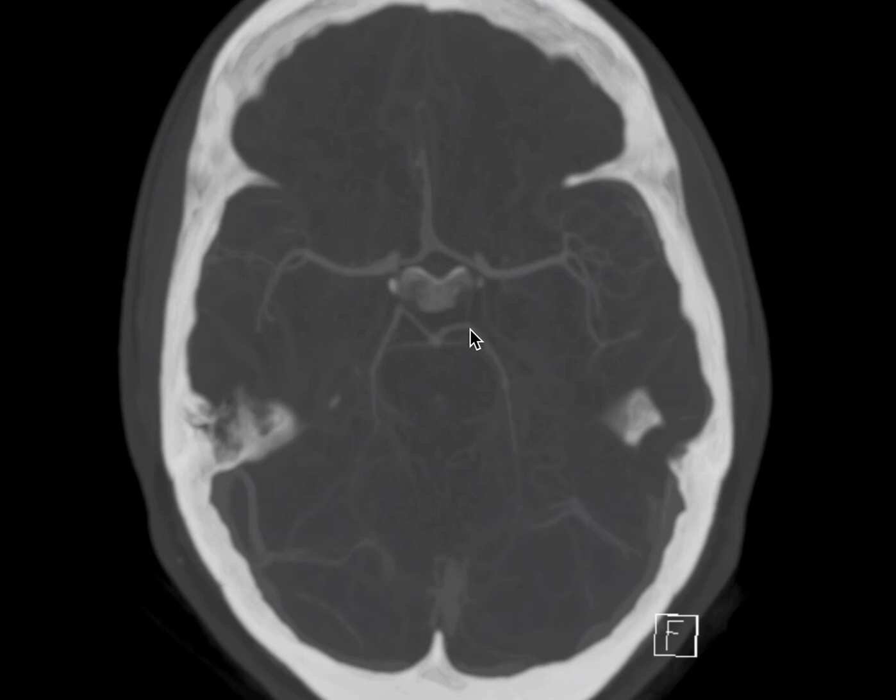These will extend posterolaterally and then posteromedially around the midbrain. The P2A segment is the part that extends posterolaterally in the crural cistern, and the P2B segment is the portion of the P2 segment that extends posteromedially in the ambient cistern. Next, we have the P3 segments, which will extend from the posterolateral surface of the midbrain along the quadrigeminal cistern. Finally, the P4 segments will include the terminal arteries, including the parieto-occipital, calcarine, and splenial arteries.